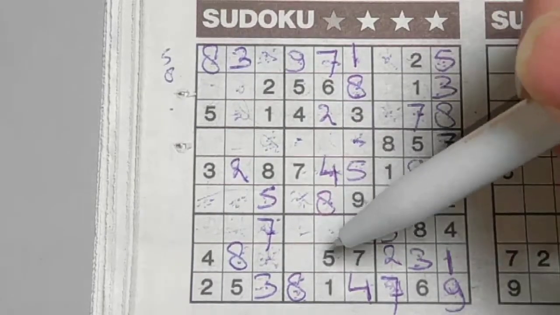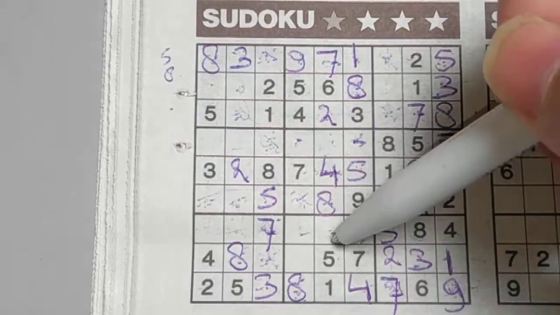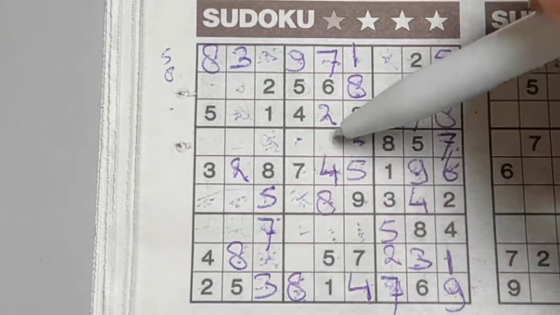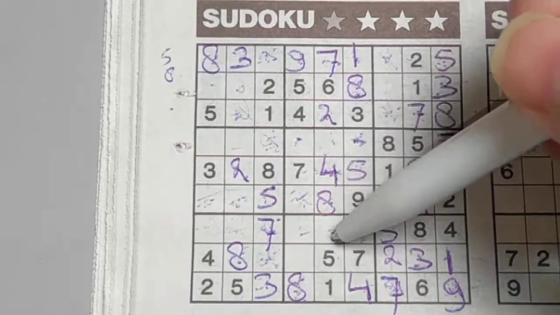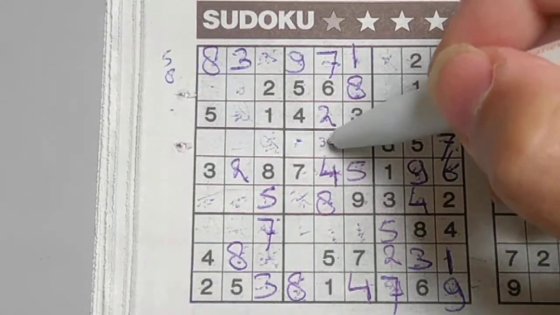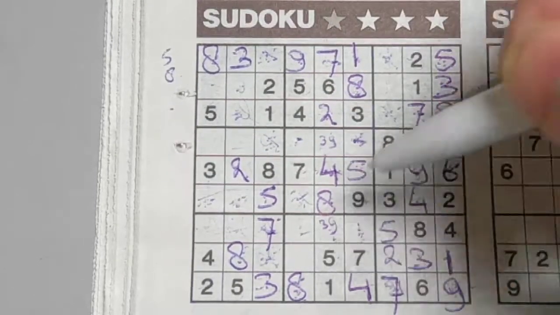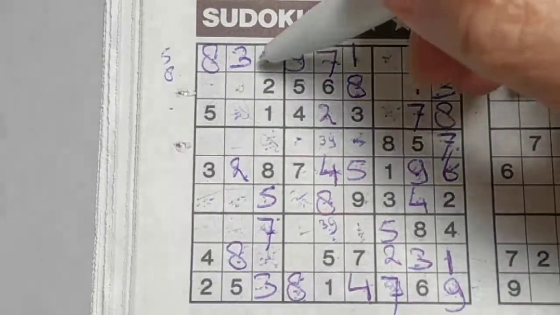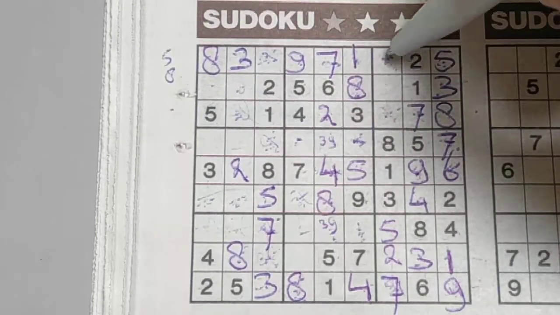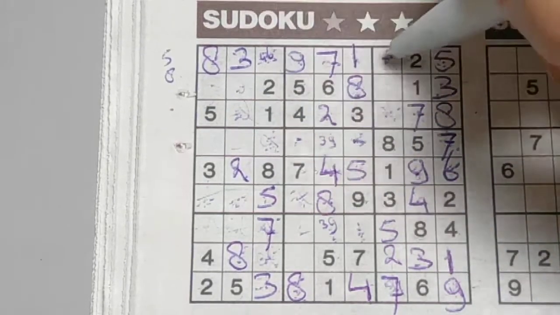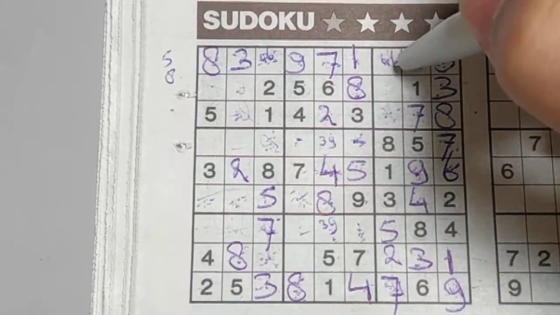These two numbers, 1, 2, the 3 is missing, and the 9 is missing. The 3, I marked them, easier for later. These two, 4 and a 6.